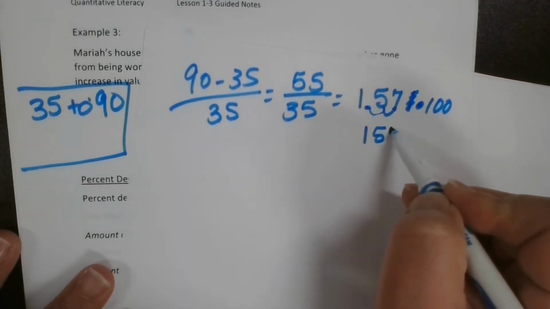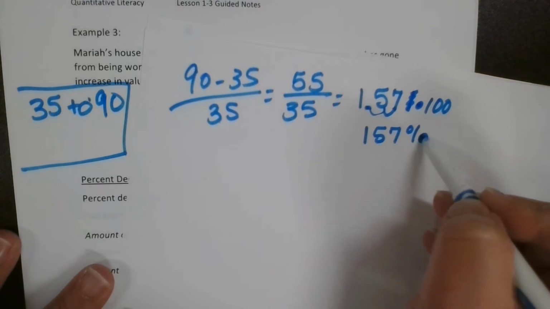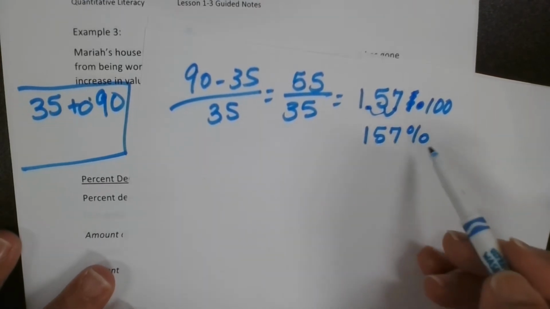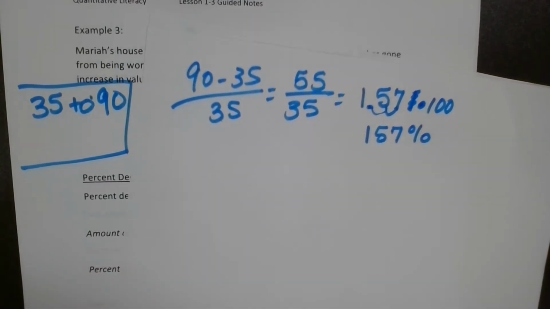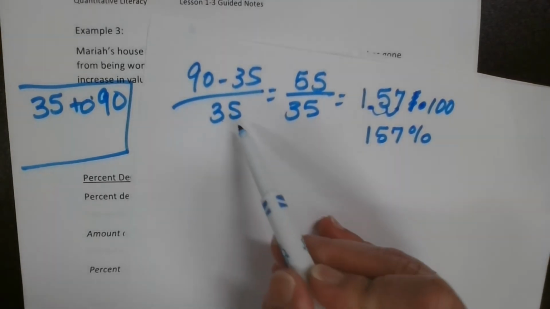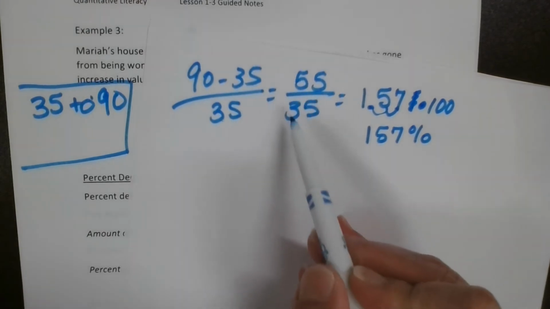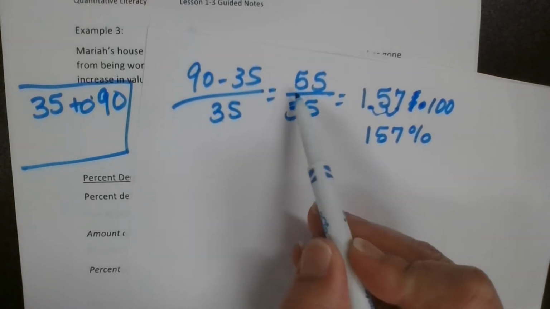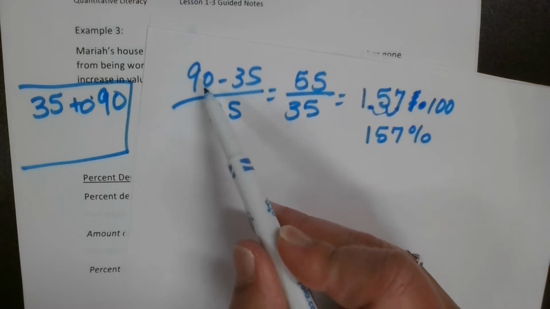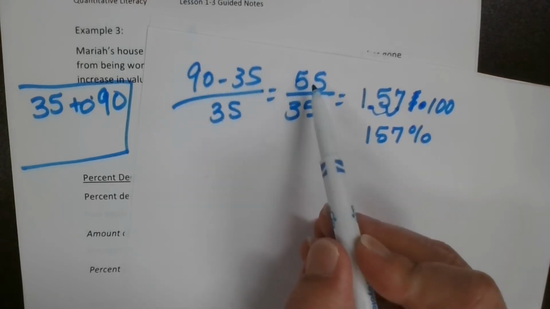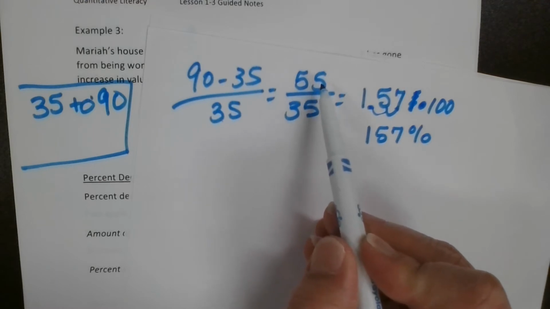Is it possible that something increases 157%? Yes, it is. If something increased 100%, it would go from 35 to 70. It would double. But this went more than 100%. It more than doubled. So the difference here is 55.